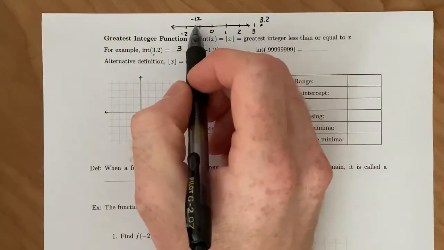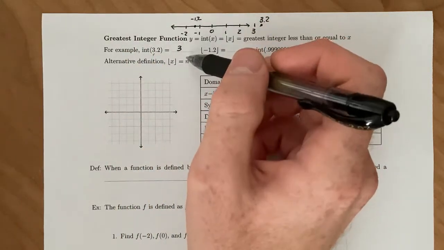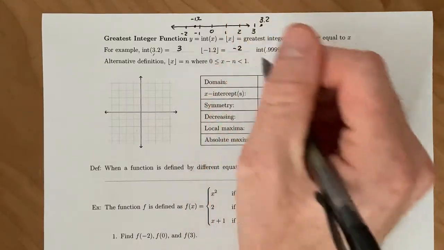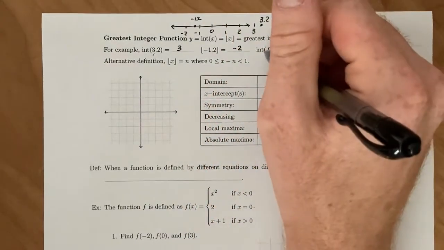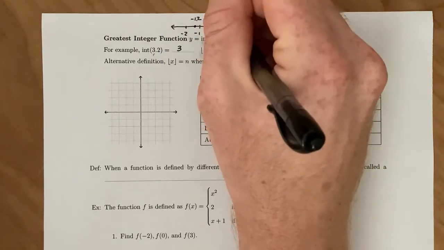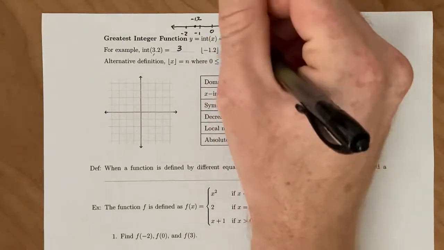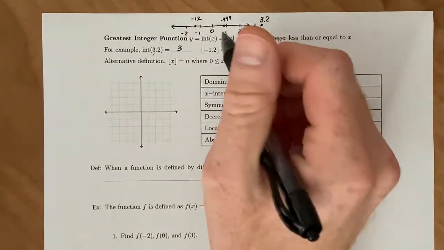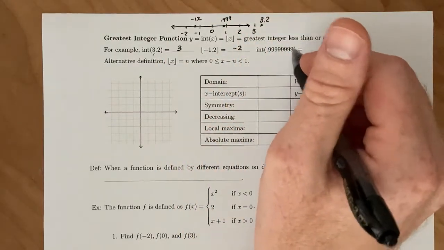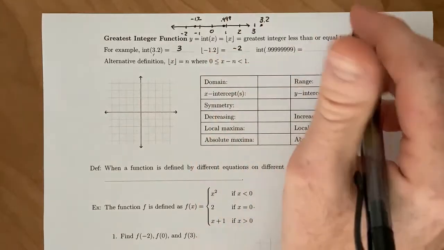And so I'm only going to be looking for integers to the left of negative 1.2, and the first one I come up to is negative 2. And if I look at 0.9 repeated for a little bit, let's just say that that is that. And I'm only looking to the left, then the closest or the first integer we come across is 0.